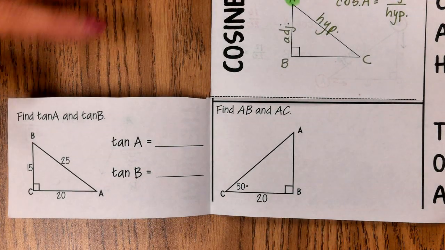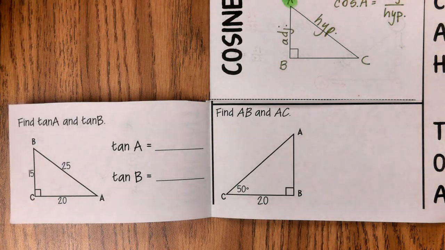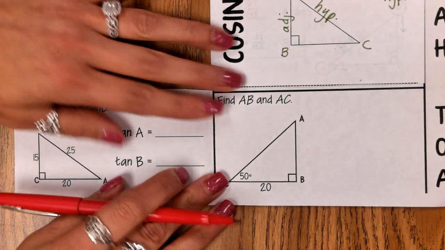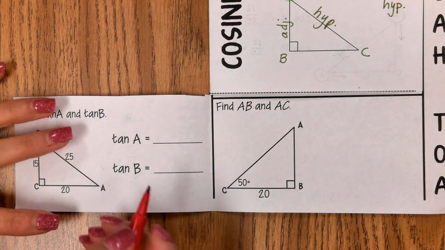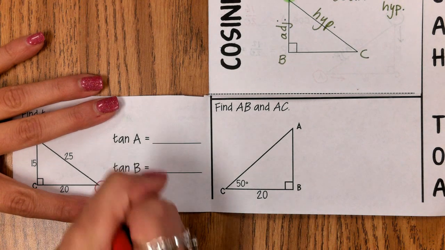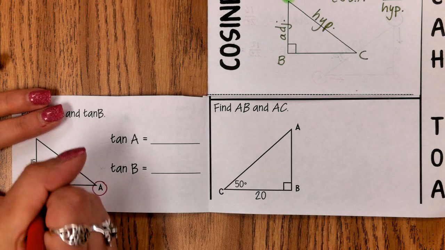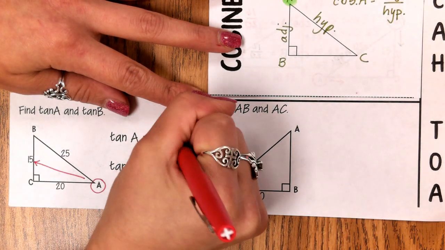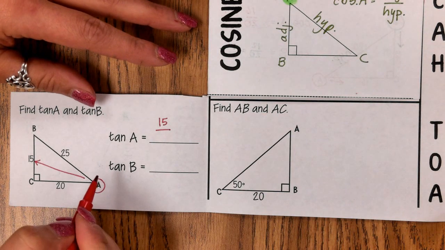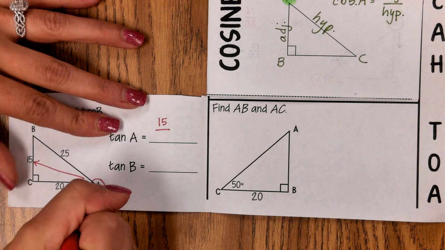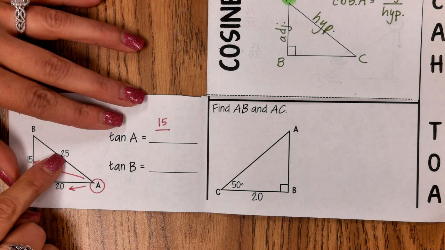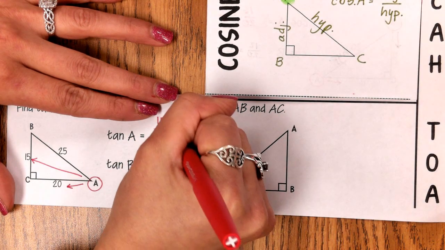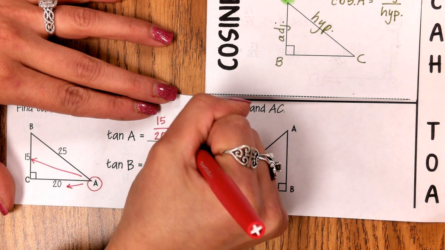Okay, this is tangent. Tangent is opposite over adjacent. So the tangent of A, the opposite would be 15. And what would my adjacent side be? It would be 20, yes. We would not count 25 as the adjacent because that is still your hypotenuse. So my answer would be 3 over 4.